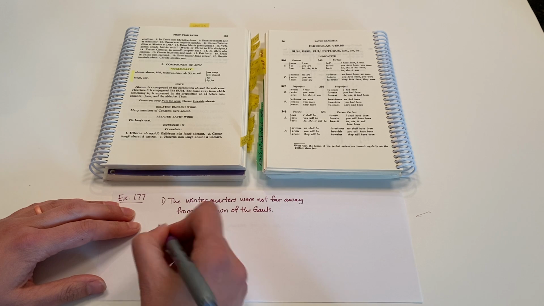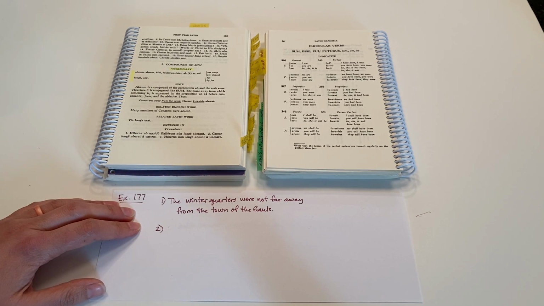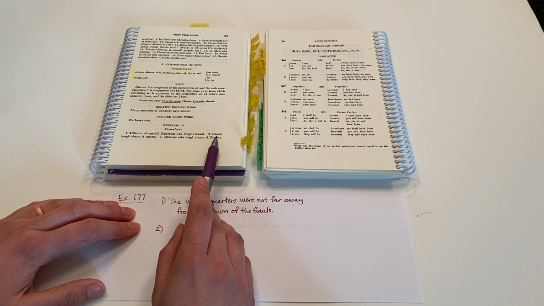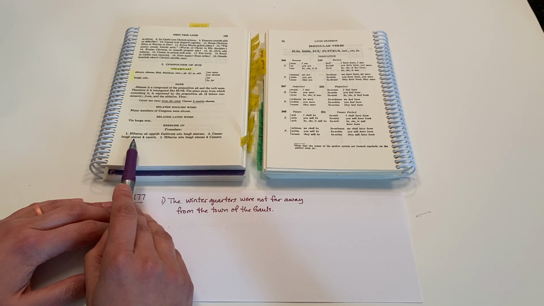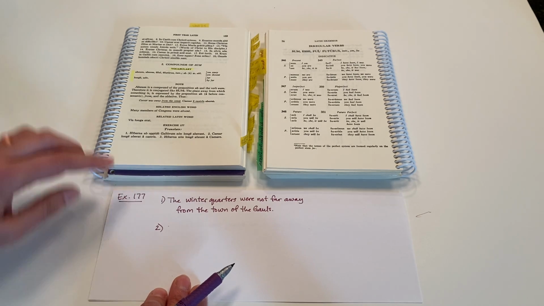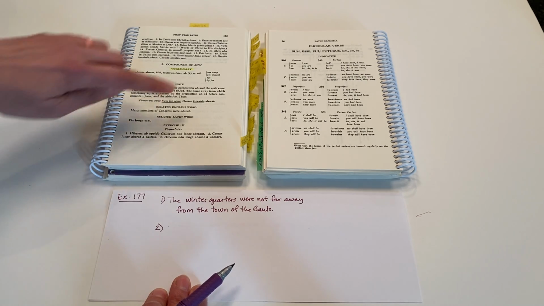Okay, number 2 says, Caesar longe aberat a castris. So here's our subject, Caesar. What's being said about Caesar? Aberat. Okay, so that's another compound of ab plus a form of the sum verb. So let's look at erat.